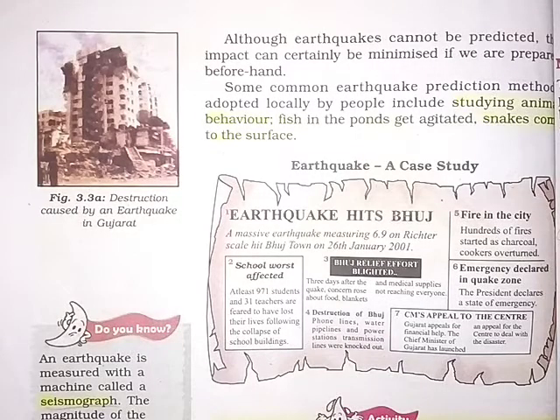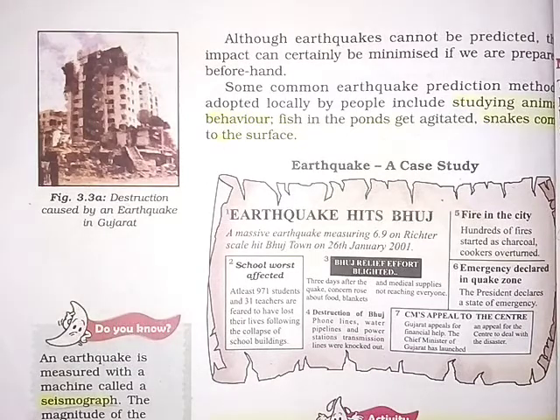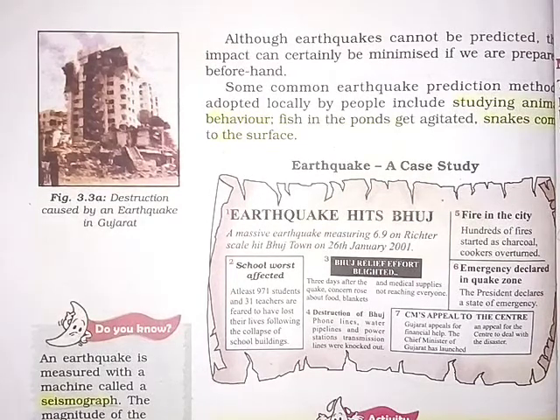Although earthquakes cannot be predicted, the impact can certainly be minimized if we are prepared beforehand. Some common earthquake prediction methods adopted locally by people include studying animals' behavior. Fishes in the ponds get agitated. Snakes come to the surface.